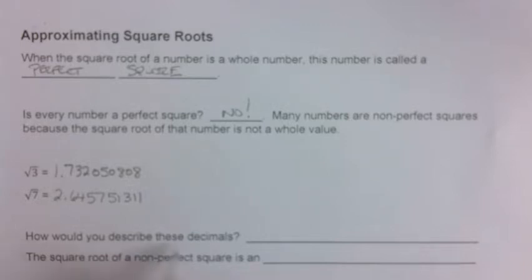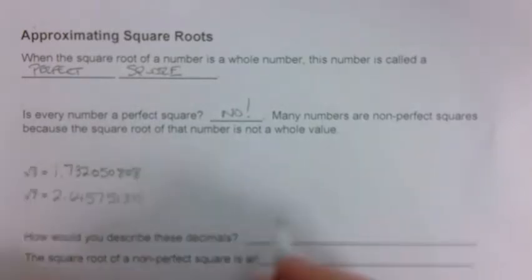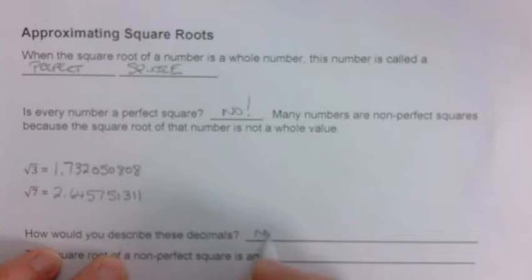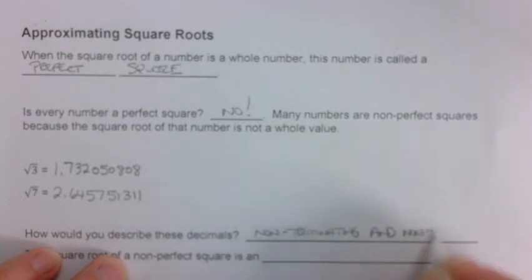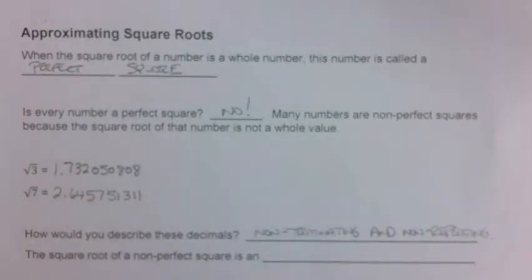How would you describe these decimals? Well, these decimals seem that they're going on forever and they don't seem to be repeating in a specific pattern. So I would call them non-terminating and non-repeating.